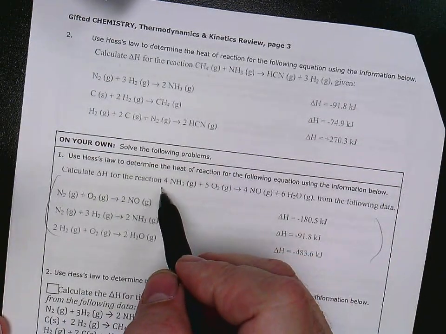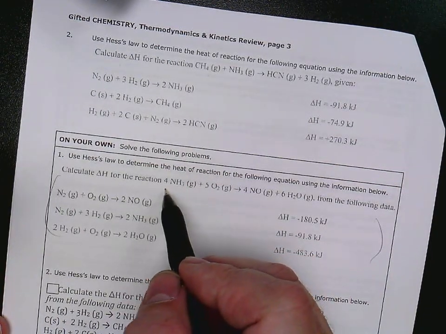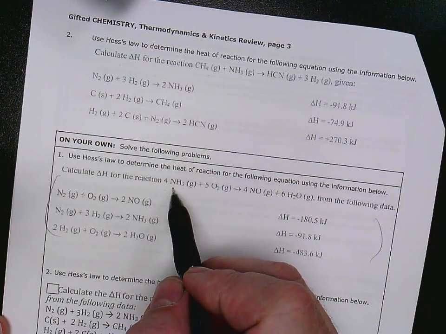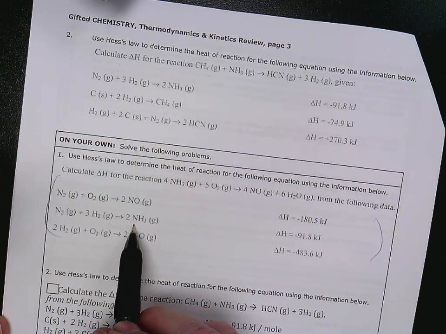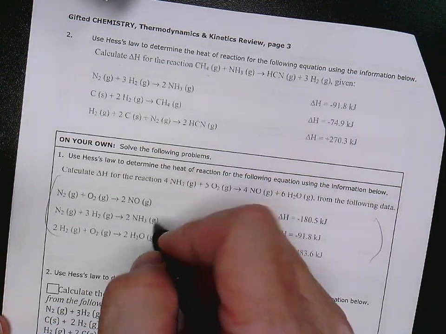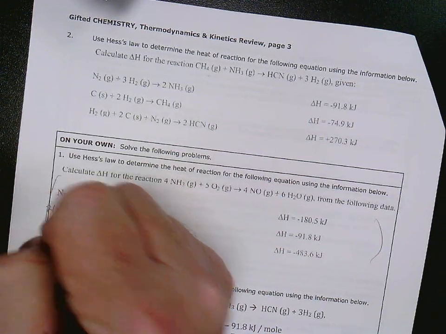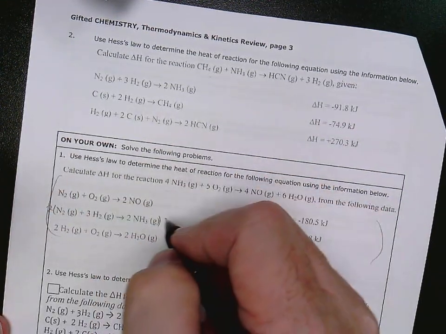So what I do is I look at the target, and this is the target reaction, and I need 4 NH3s. Well, the only place I see NH3s is right here. So I'm going to have to flip this reaction. So I'm going to flip it, and I'm going to multiply it times 2 at the same time. So hopefully that doesn't confuse you.